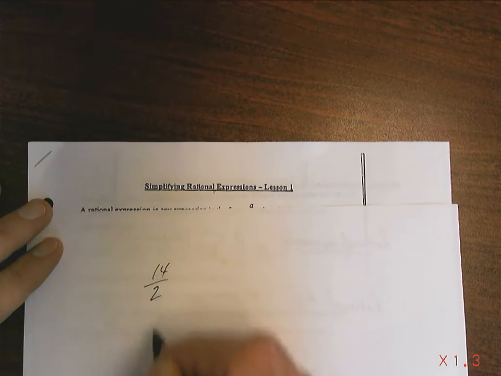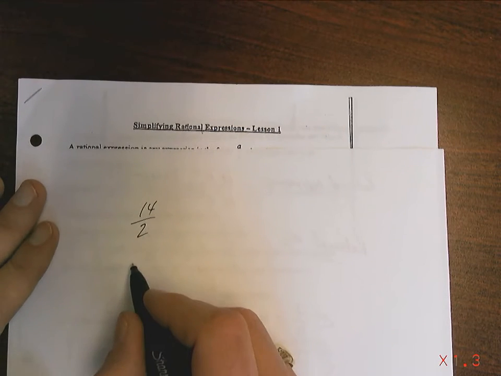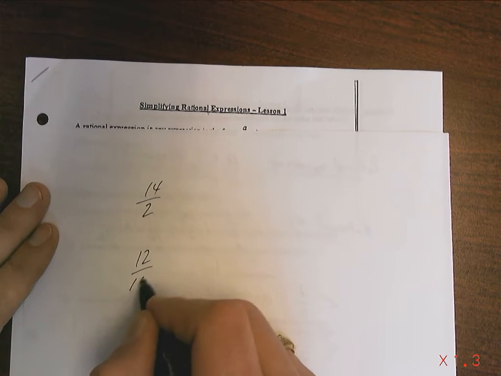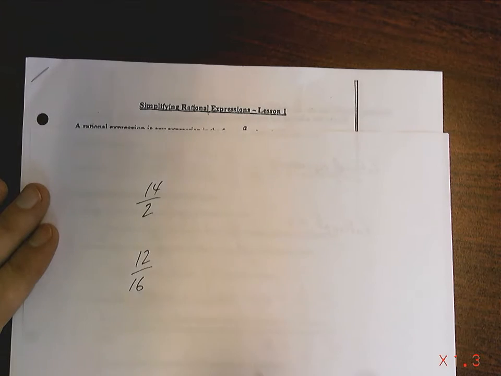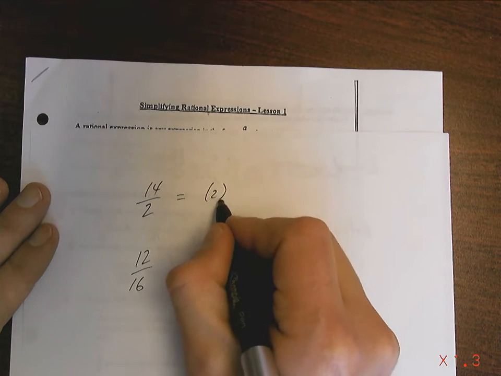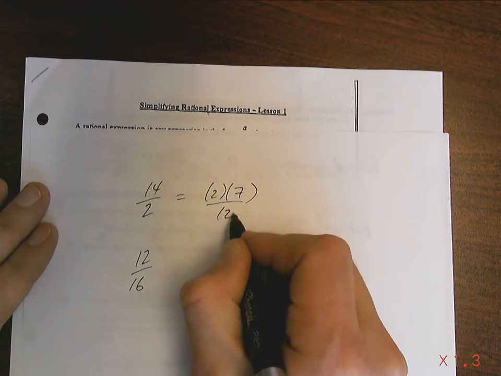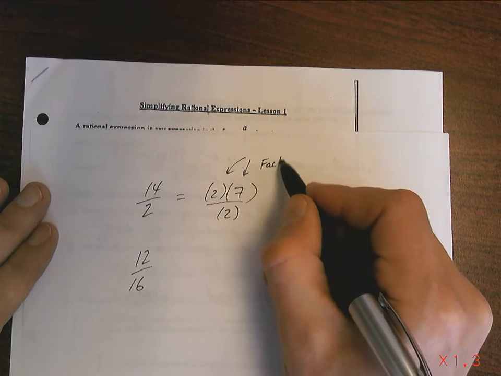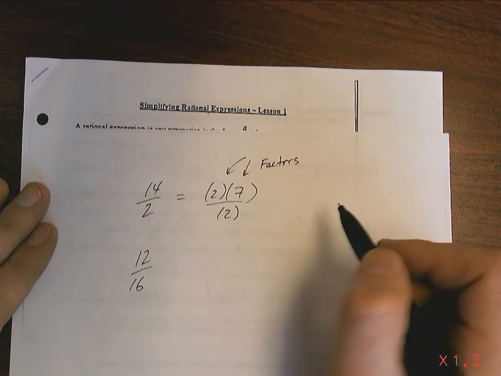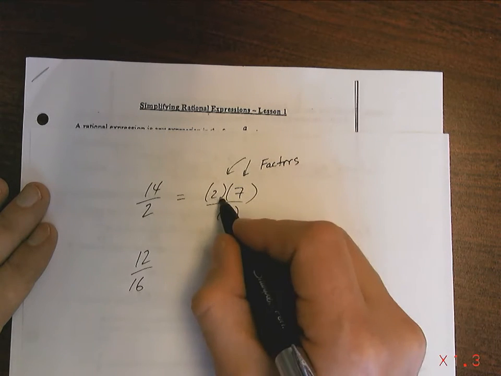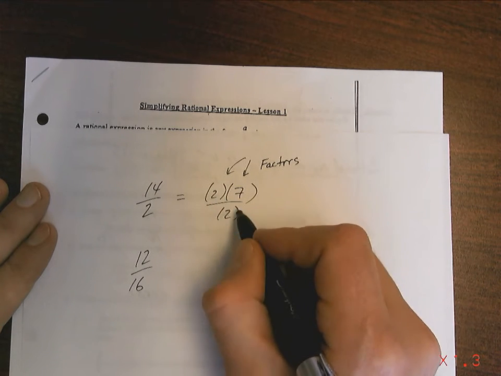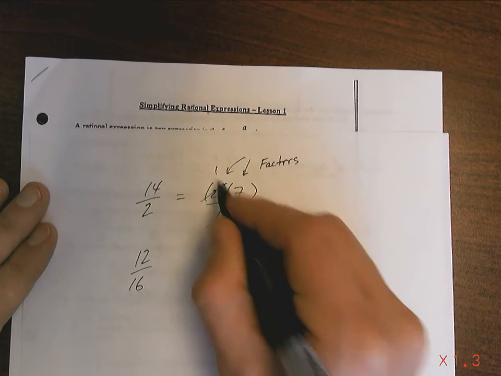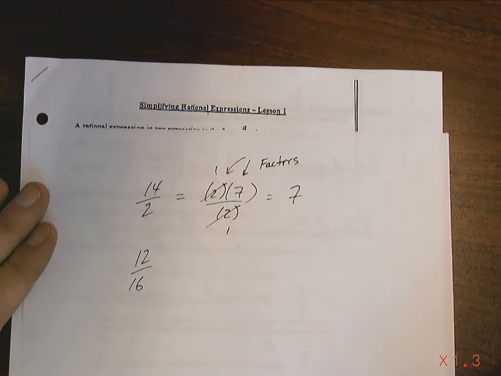We had 14 divided by 2, and I asked you how does that get reduced, and we had 12 over 16, and I asked you how that got reduced. And so we talked in class, and we said it was the same as breaking it up into its factors. So this has been broken up into the factors. So factors of 14 are 2 and 7. Notice that the 7 is going to be multiplied by 2. It's then going to be divided by 2. Well, that's pretty much the same as doing nothing to 7.